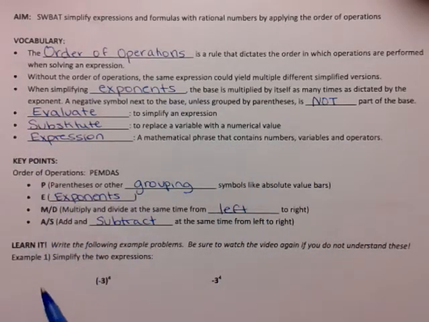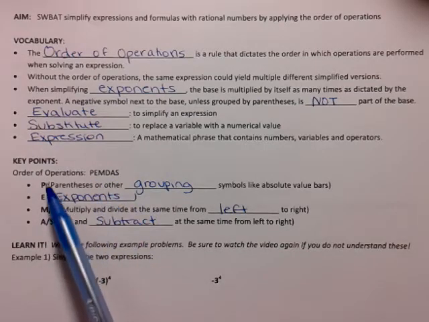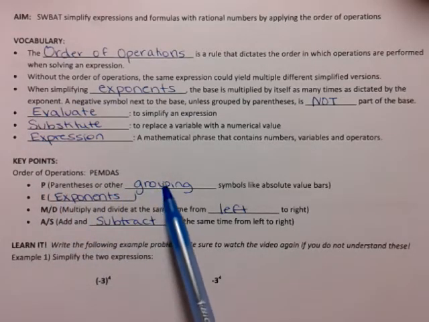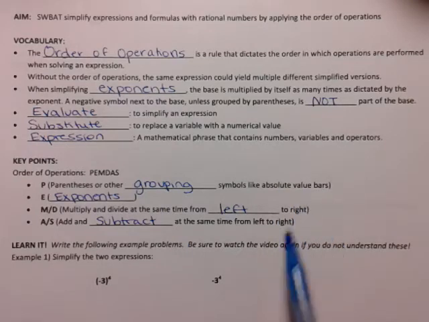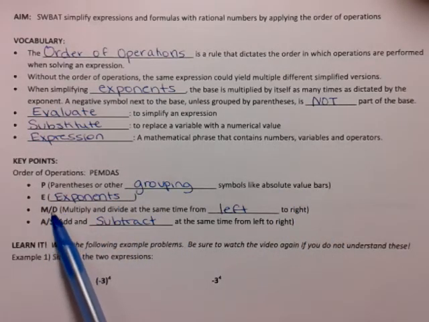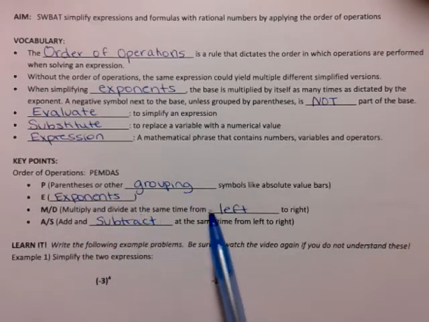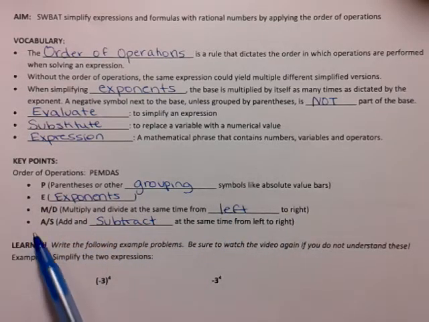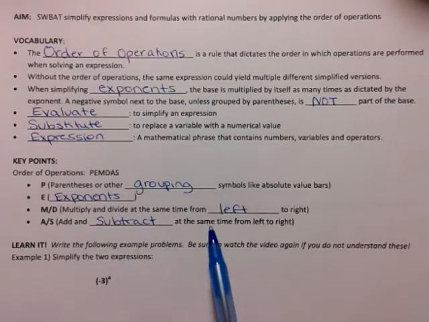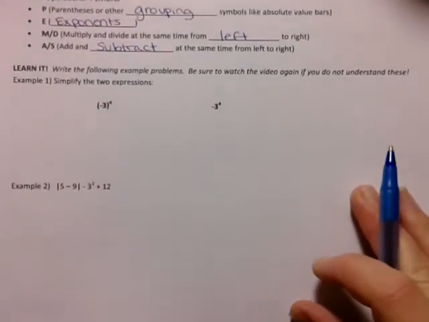Key points. The order of operations, we can remember this as PEMDAS. P stands for parentheses or other grouping symbols like absolute value bars. E stands for exponents. Multiply and divide happen at the same time, so we write them next to each other, from left to right. And add and subtract happen again at the same time, from left to right. So let's look at a few examples.